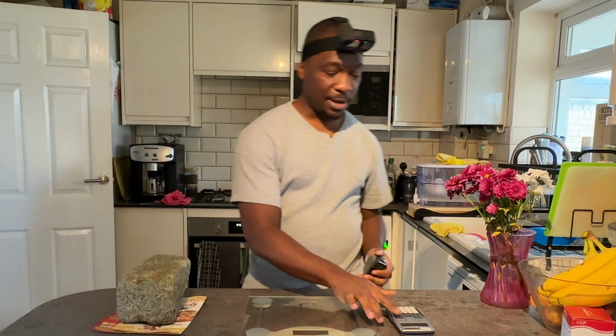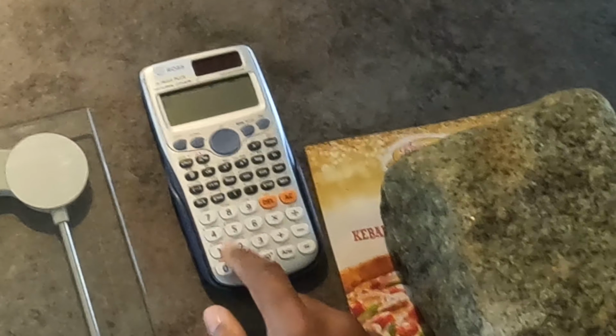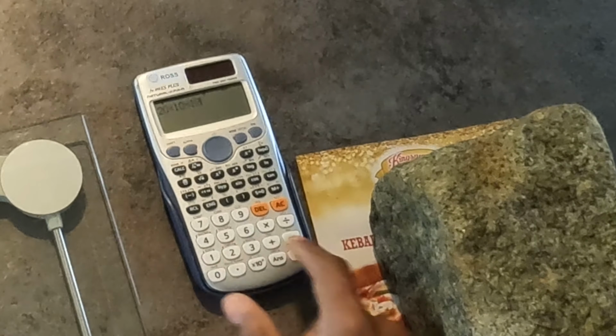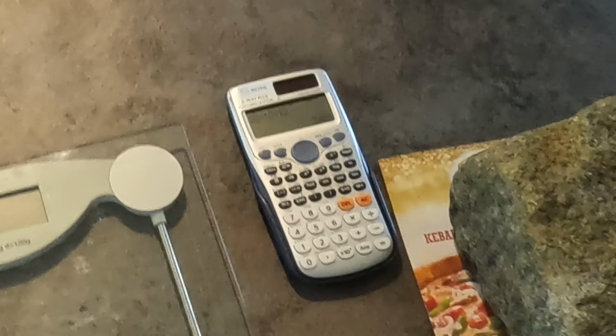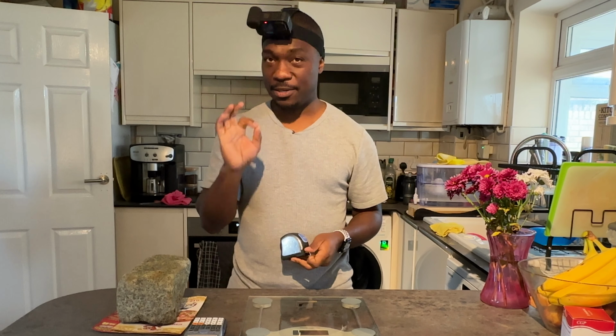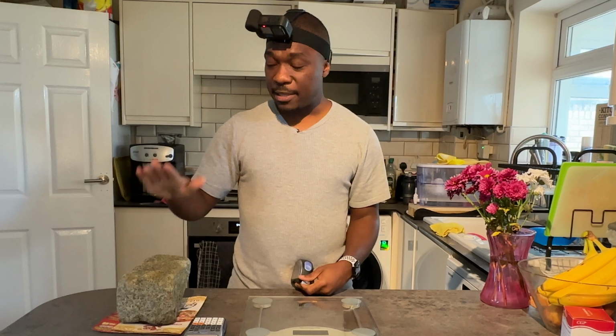So I'll grab my calculator now, and then we're going to calculate the volume is 20 times 10 times the height of 12, which is about 2400 centimeter cubed. Okay, so 2400 centimeter cube. So we're going to keep that there. Now that's going to take care of my volume.